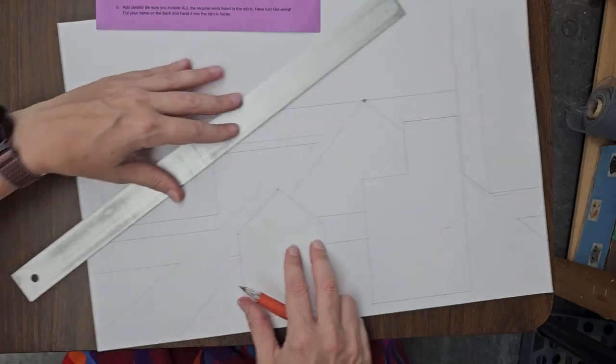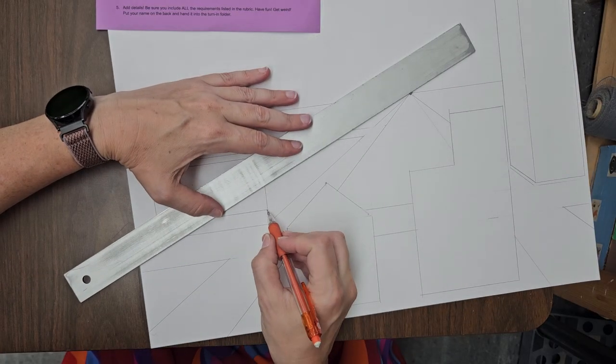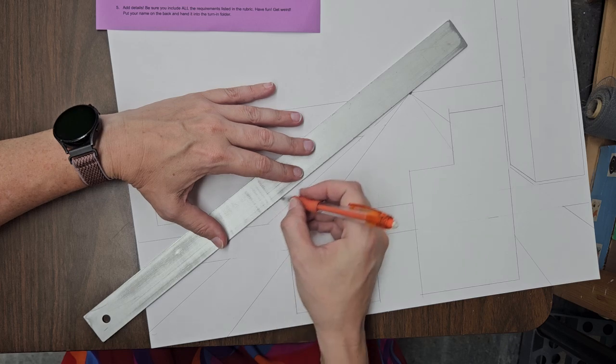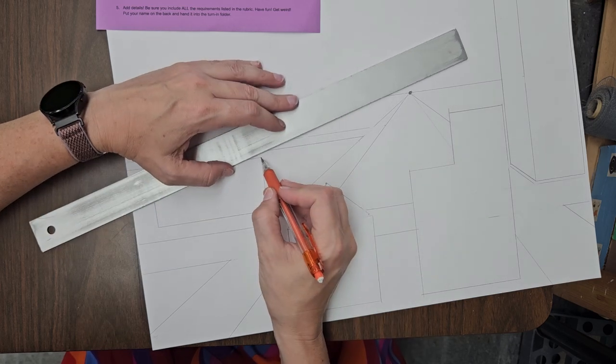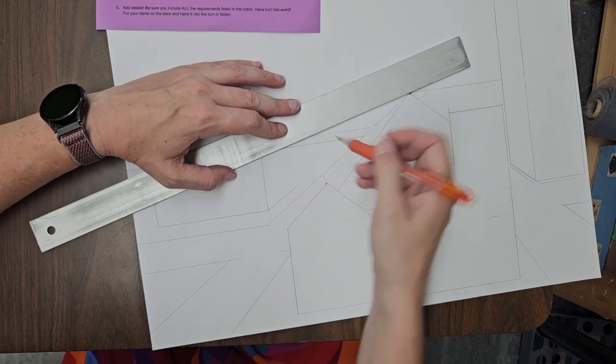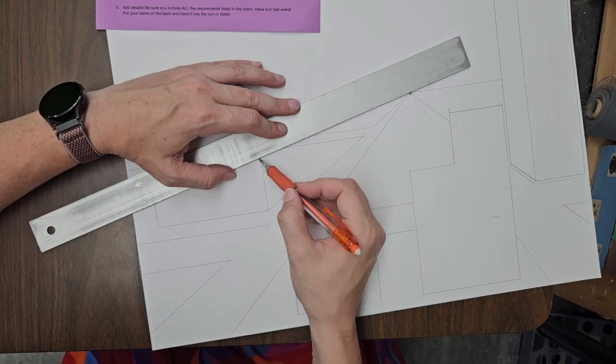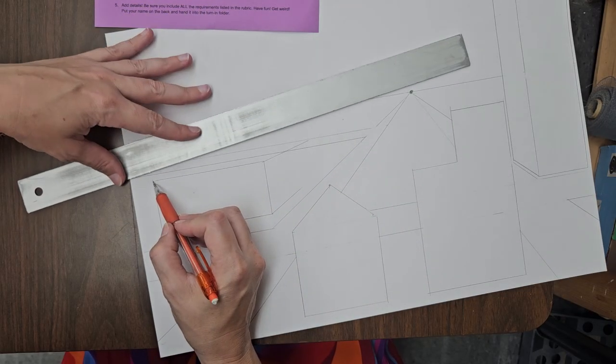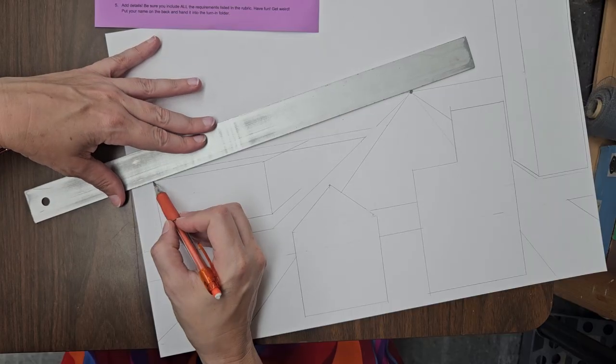Over here, same thing. I'm going to draw my lines to the vanishing point. A good way to do this is to put your pencil on the corner first, and then slide your ruler over to meet that pencil line when it touches the vanishing point. Over here, pencil, vanishing point, and trace that ruler.